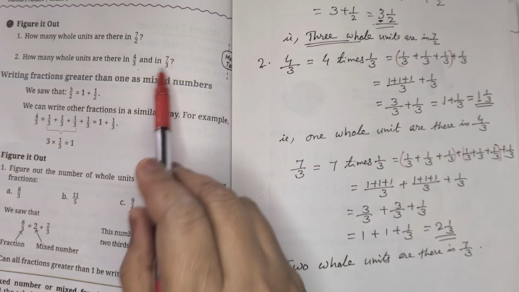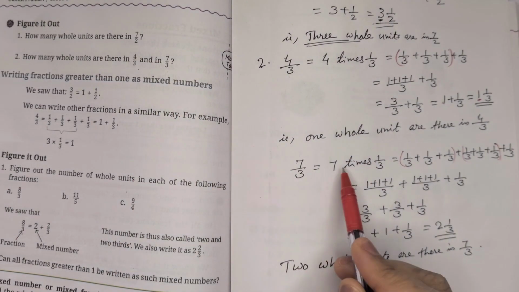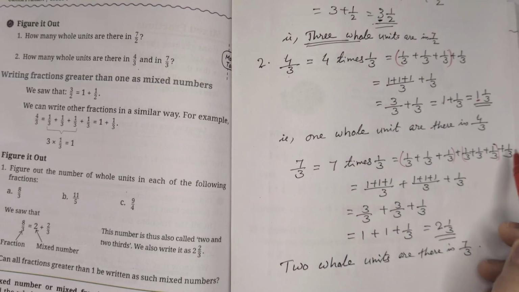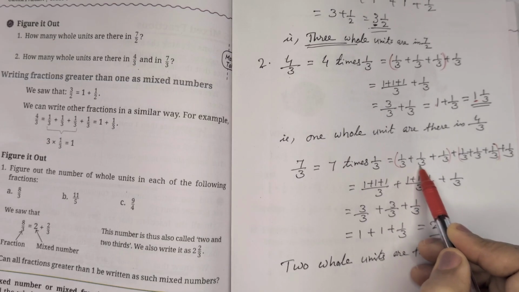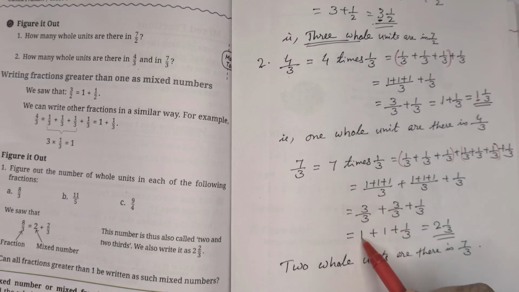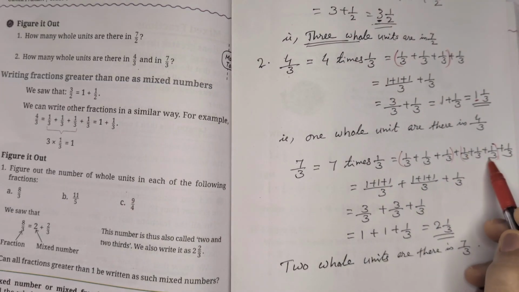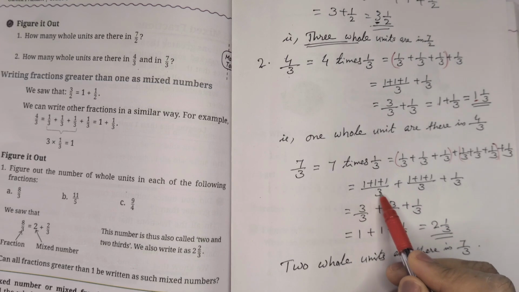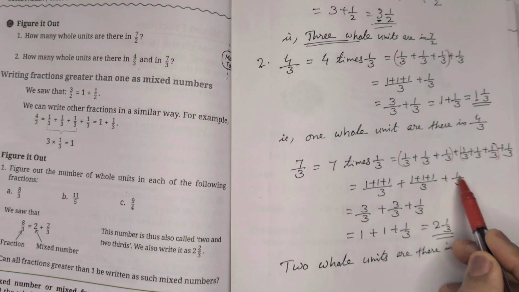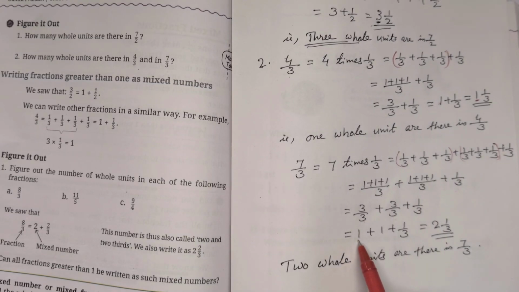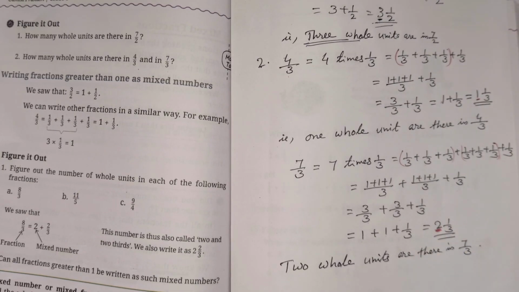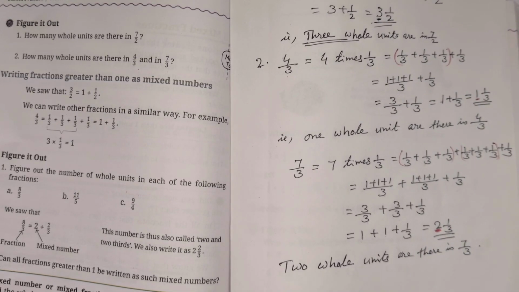Same way the next number, 7 by 3, which means 7 times 1 by 3. According to the denominator, here 3, 3 fractions of 1 by 3 together will come 1. So we can group that way. Addition of fractions: 3 by 3 plus 3 by 3 plus 1 by 3. 3 by 3 means 1. 1 plus 1 is 2, so 2 and 1 by 3. Here the whole part is 2. So 2 whole units are there in 7 by 3.